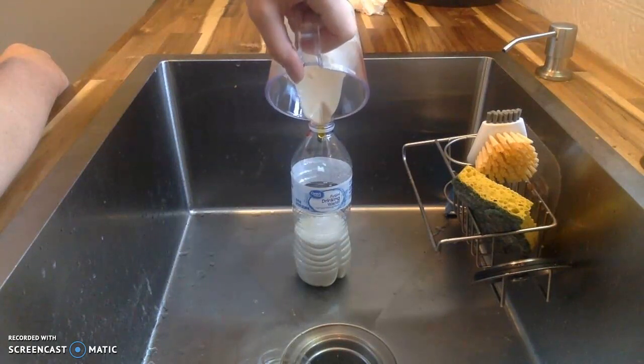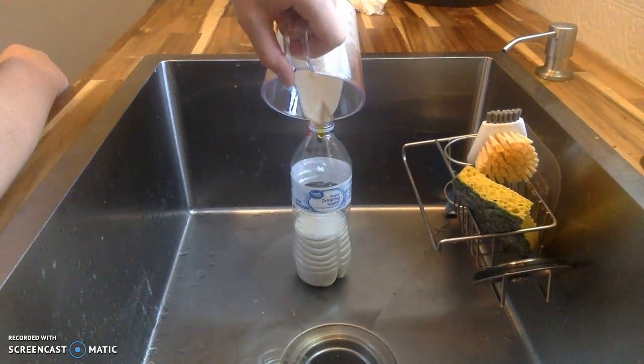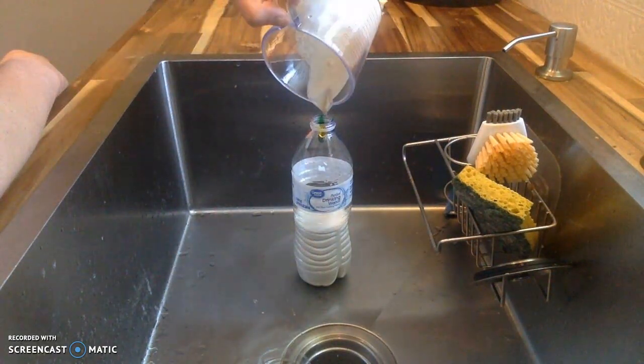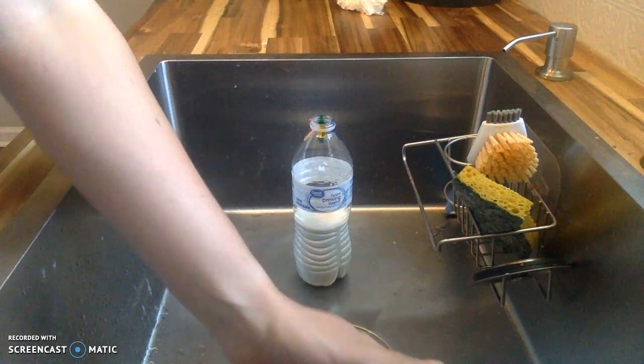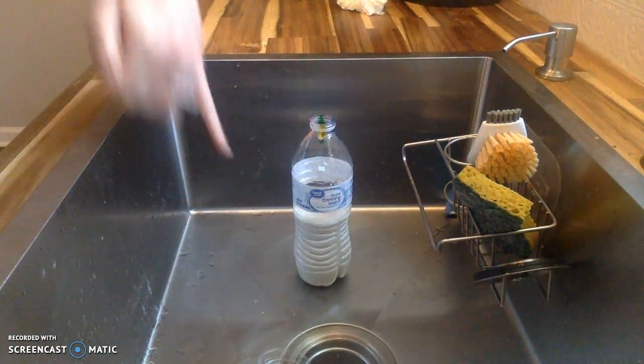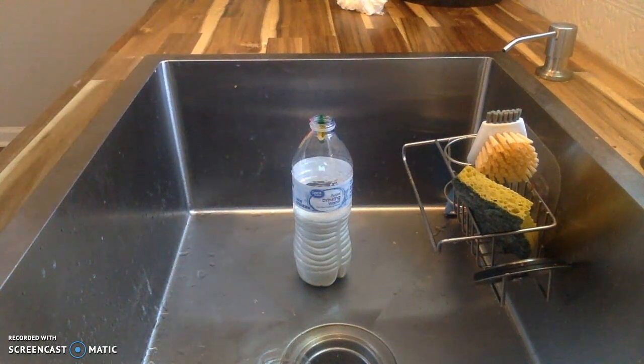Starting to foam up a little bit. The reaction is occurring. It is taking its time, but as you can see, it is increasing. This one is not going to be a bigger scale. You can do this on a bigger scale, though.